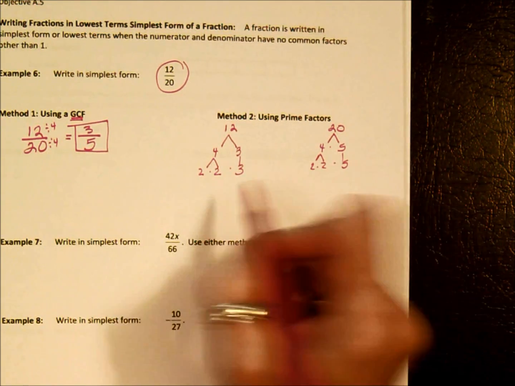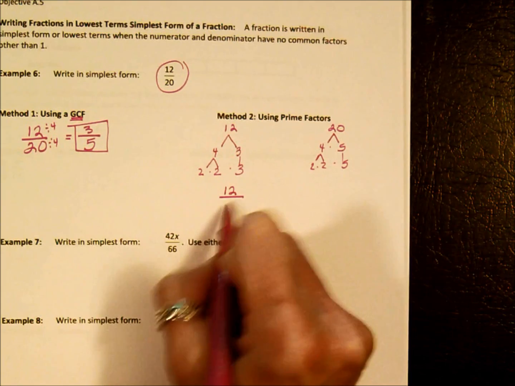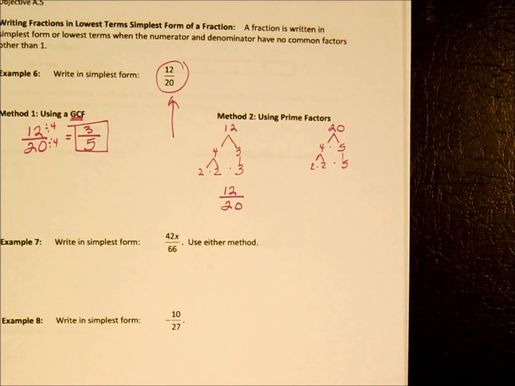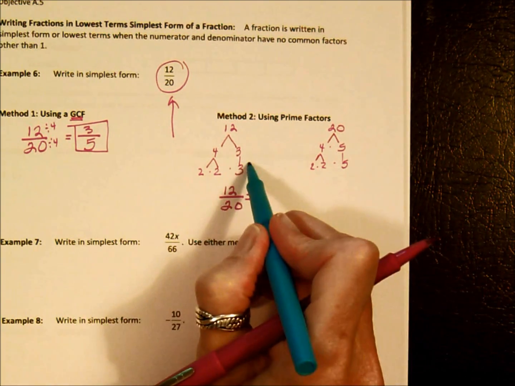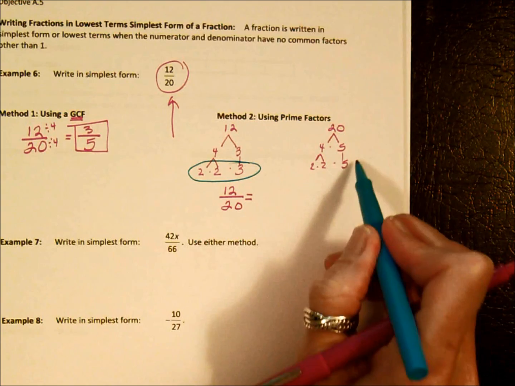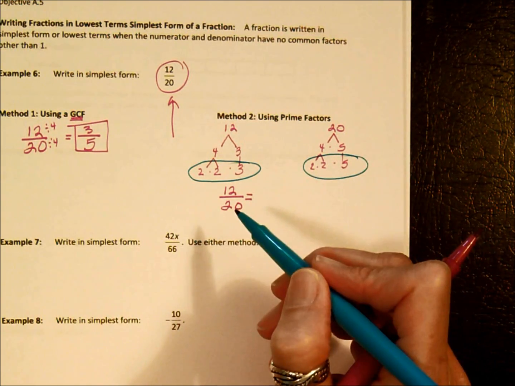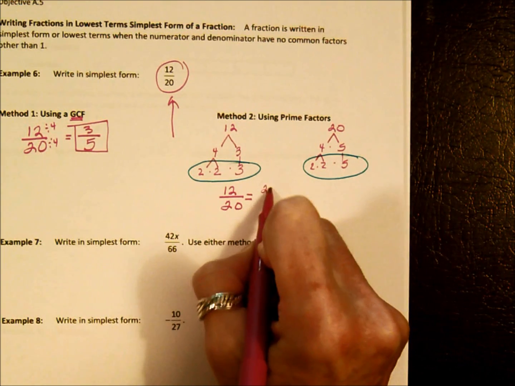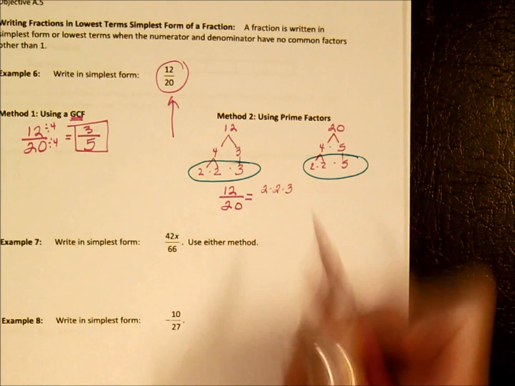Now watch, I'm going to take 12/20ths, that was my original fraction up there, and I'm going to rewrite it instead as here's my numerator, here's my denominator. So I'm going to write the 12 as 2 times 2 times 3 because that's how it broke down.